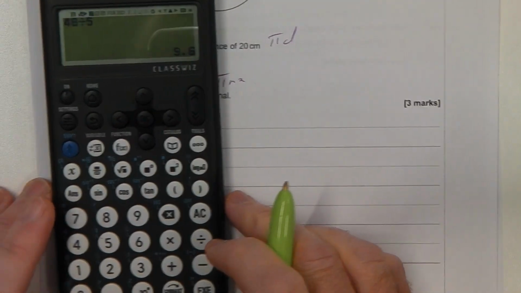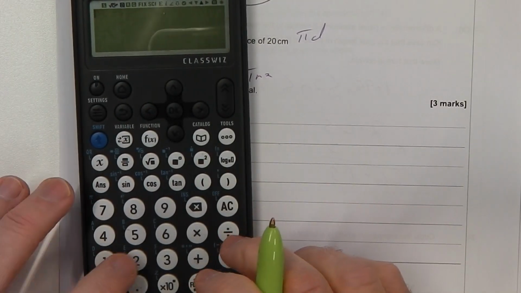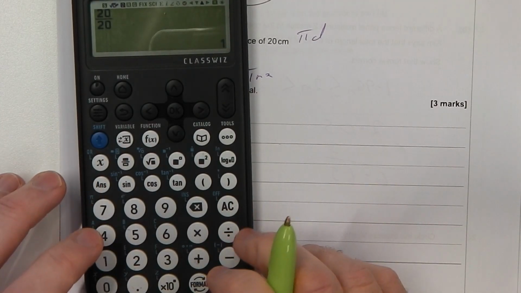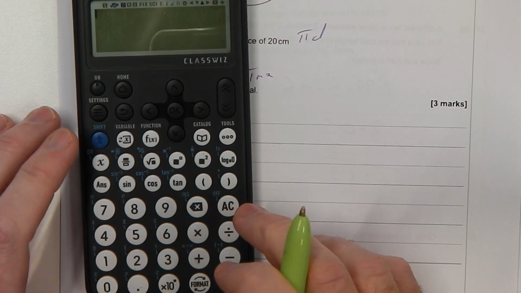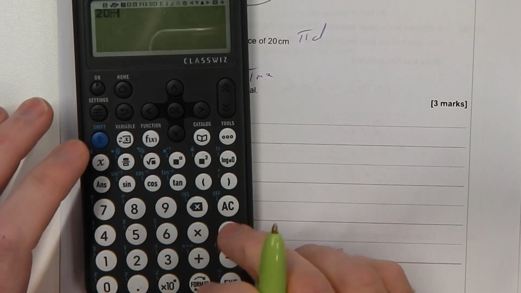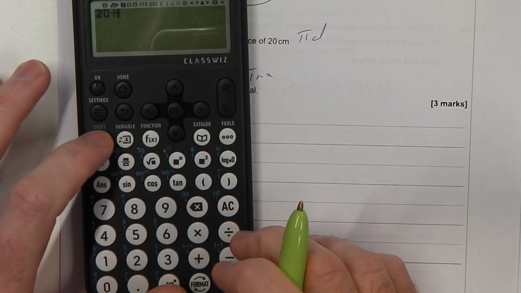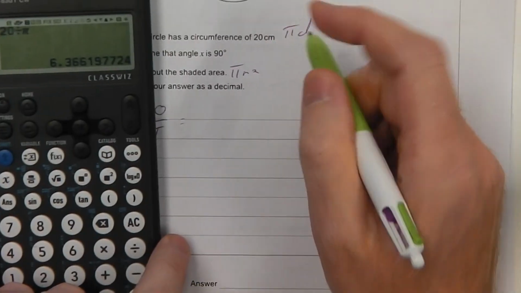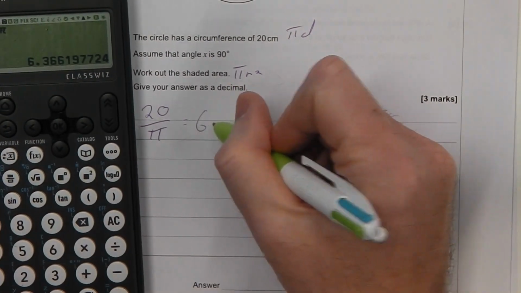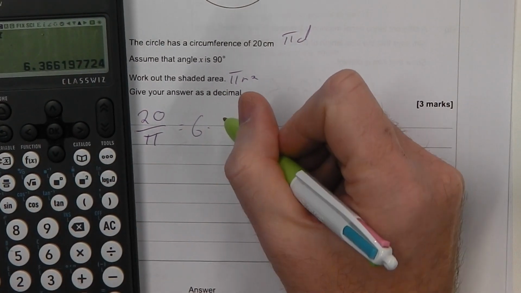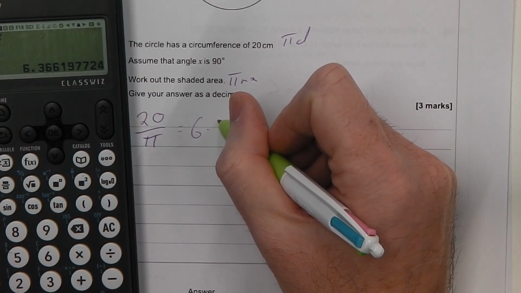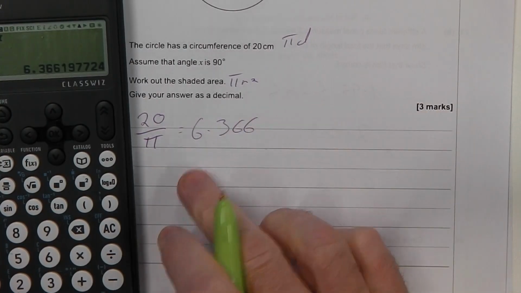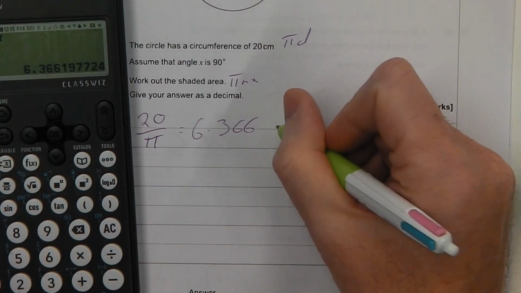And I'm going to go through this. 20 divided by pi, and I get, oh, I didn't completely mess that one up. Let's do that again. 20 divided by shift and then 7 to get pi, and that gives me lots of numbers. At this point I'm just going to put 6.366, just to give us an idea. And that is our diameter.